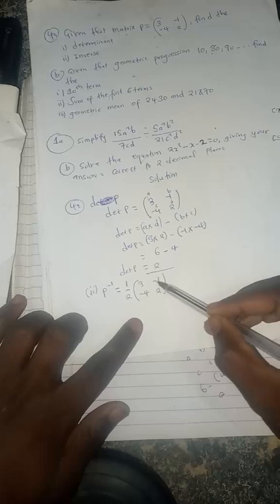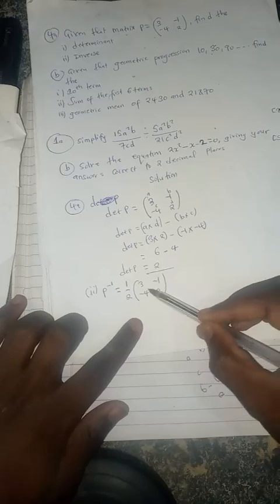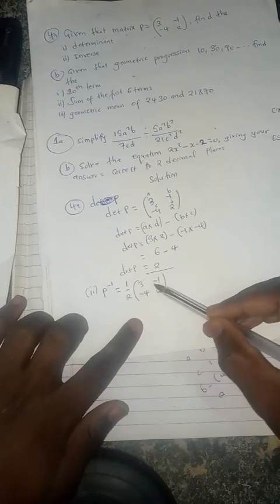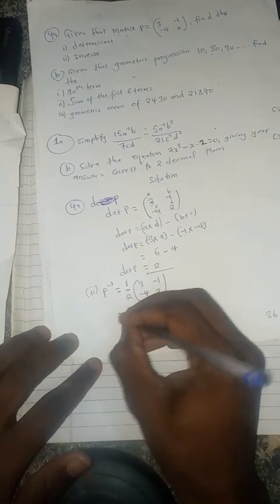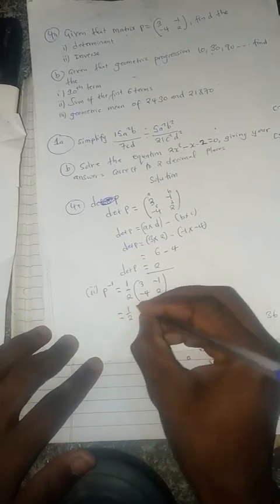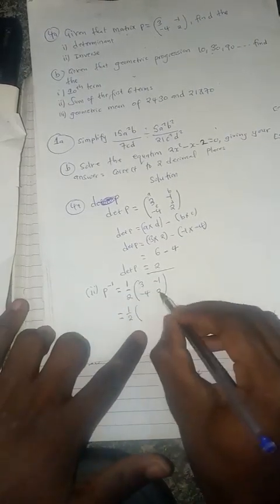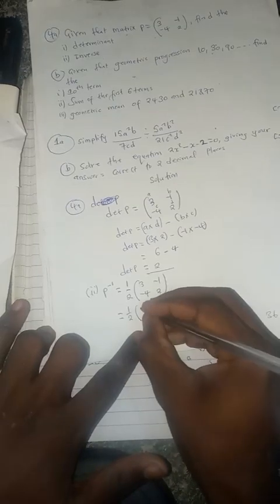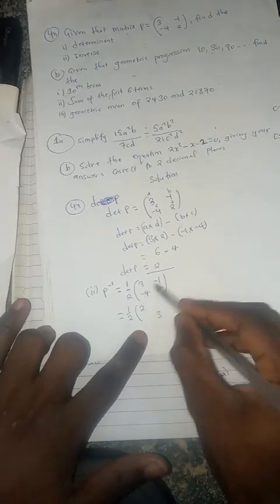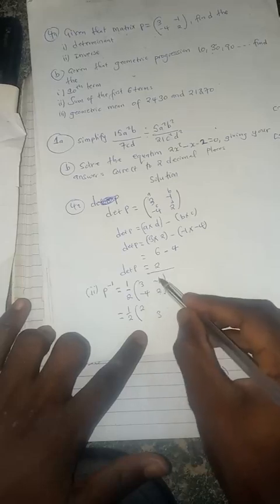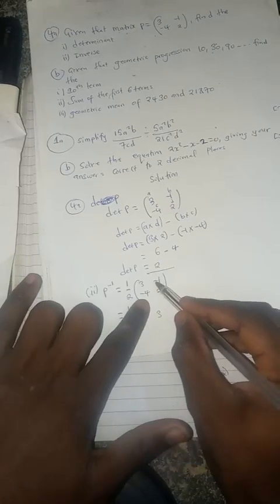So if this is a negative, it will change to be a positive. If it is a positive, it will change to be a negative. So I'm going to write it like this. Okay, I'm going to write 1 over 2. Then these will just swap. So I'll put 2 here and I'll put a 3. These do have signs. So in short, these just change signs.